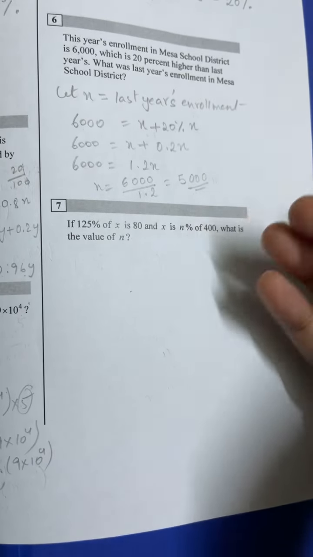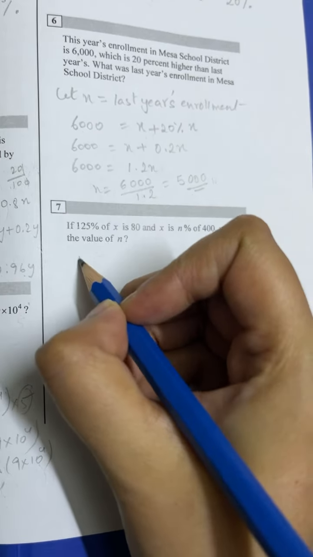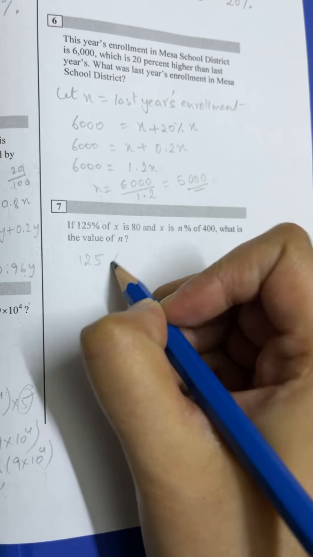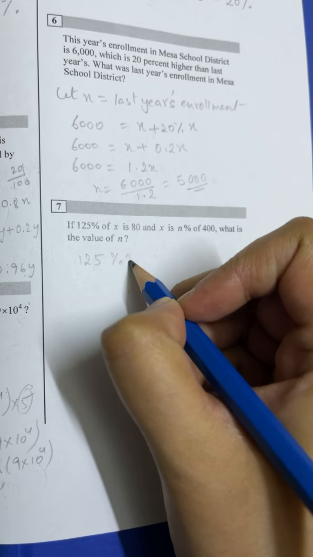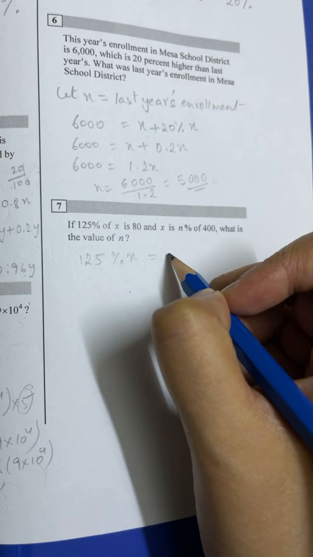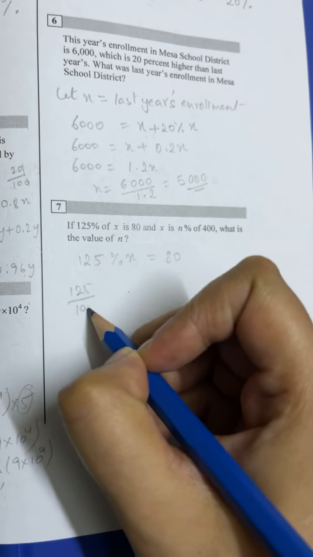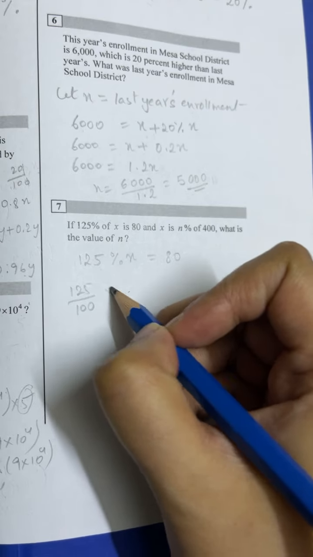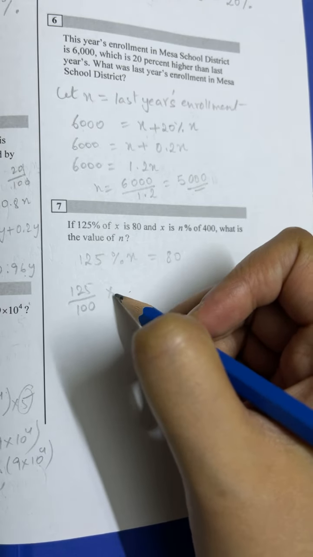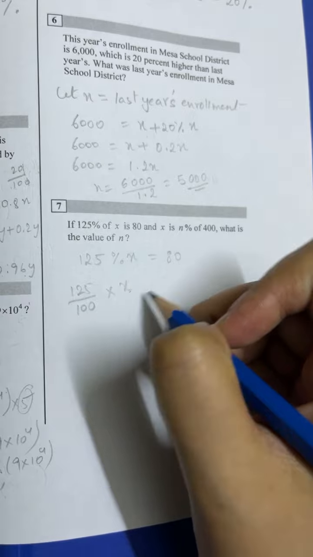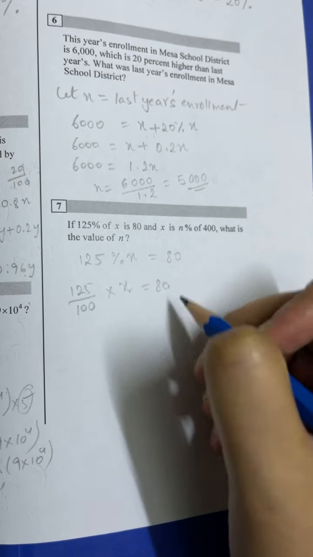Percent means per 100, that's out of 100. 125% of x is equal to 80. That means 125 per 100 multiplied by x, since of is usually taken as multiplication, equals 80.